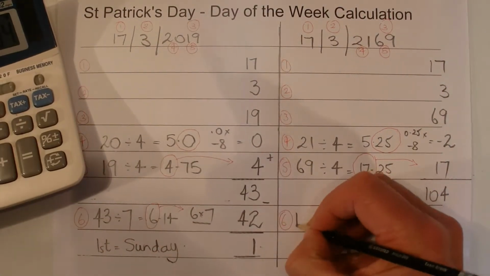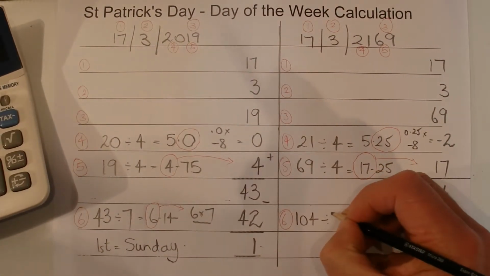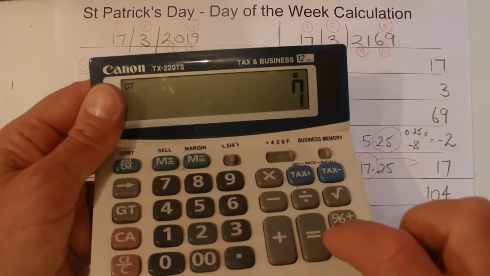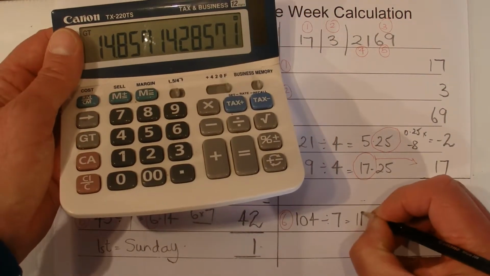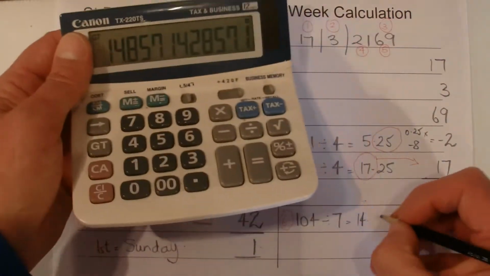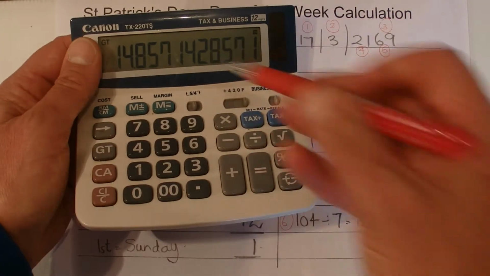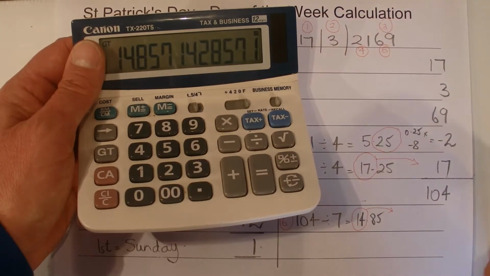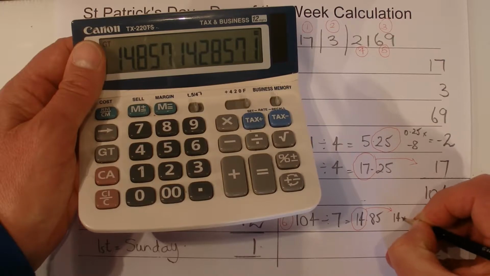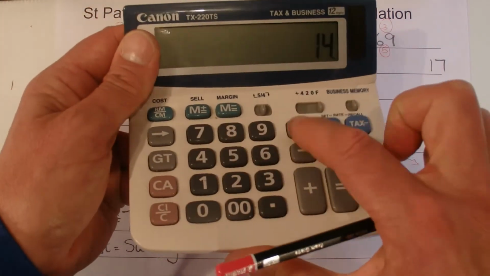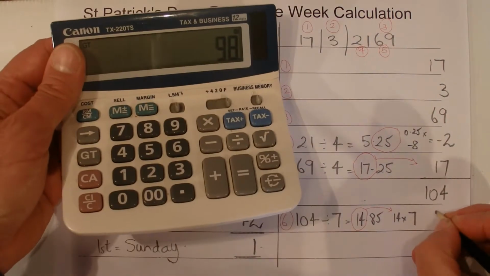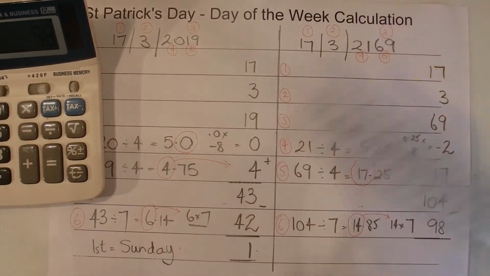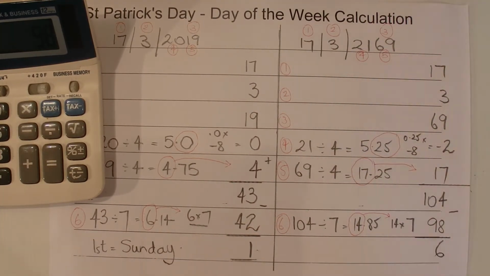And then the 6th step is to divide that 104 by 7 and find the remainder. So 104 divided by 7, and the answer there is 14.85, plus a stack of other numbers, but we're only interested in the 14. So put that over there, and we need 14 times 7. So 14 times 7 is 98. And find the difference, 104 minus 98. And the answer there is 6.